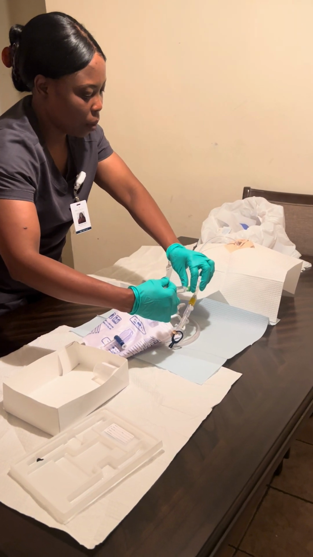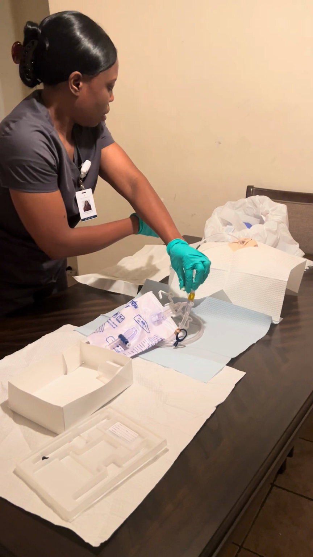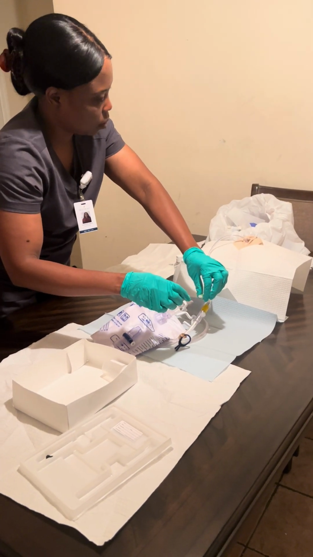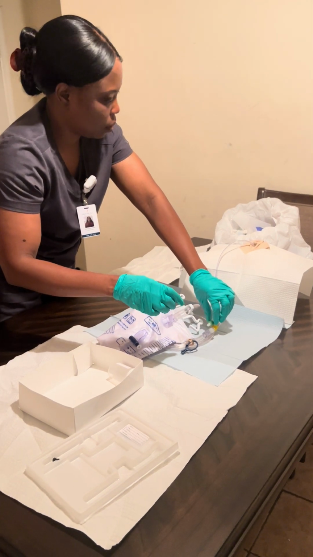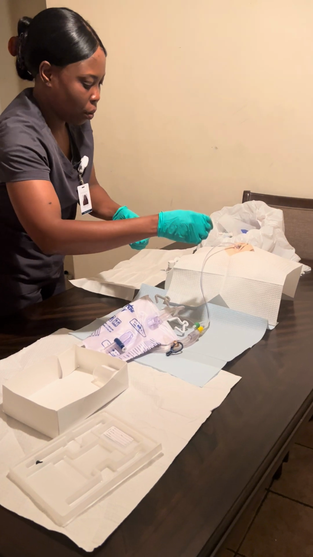Okay, Mrs. Smith, now I'm gonna remove the tube. I'm gonna put it in the trash. Okay, Mrs. Smith, now I'm gonna clean you up.